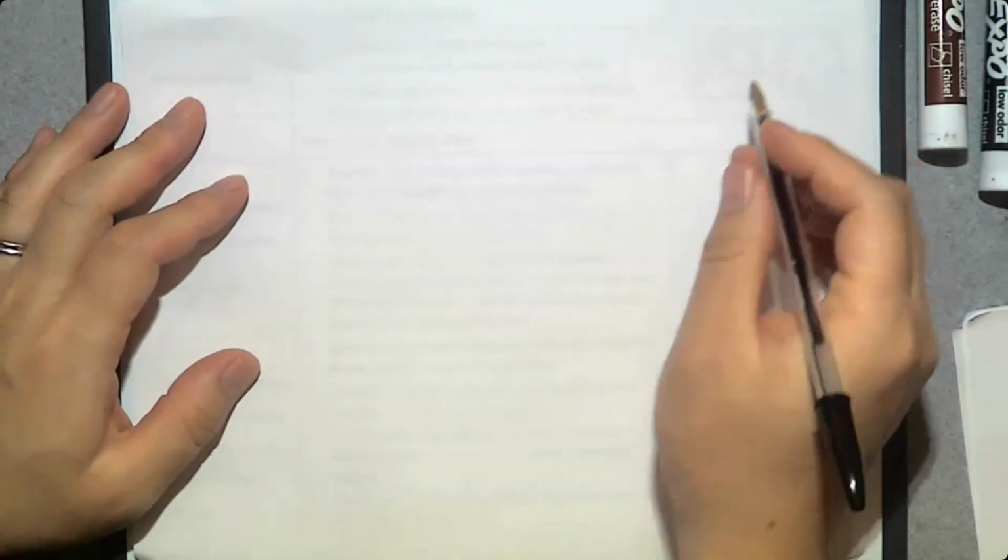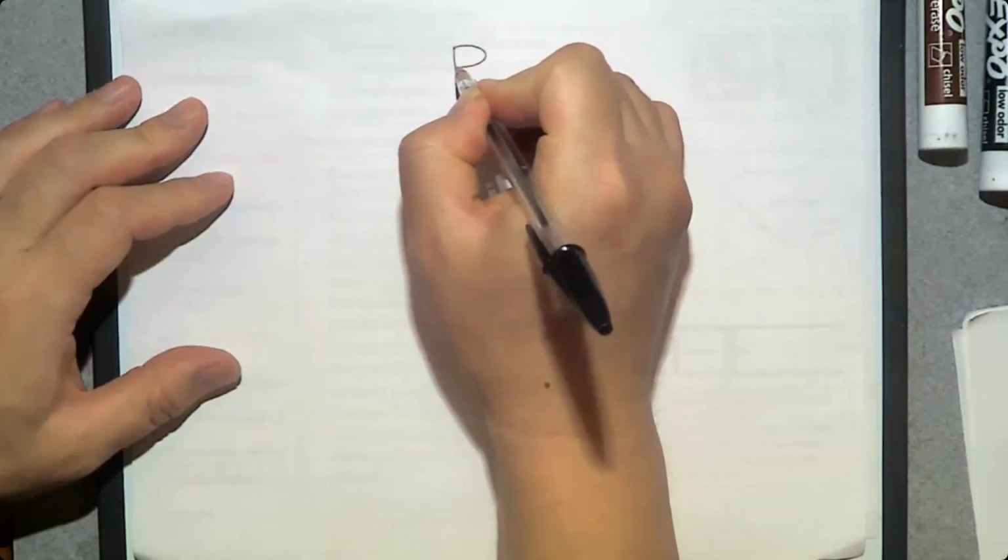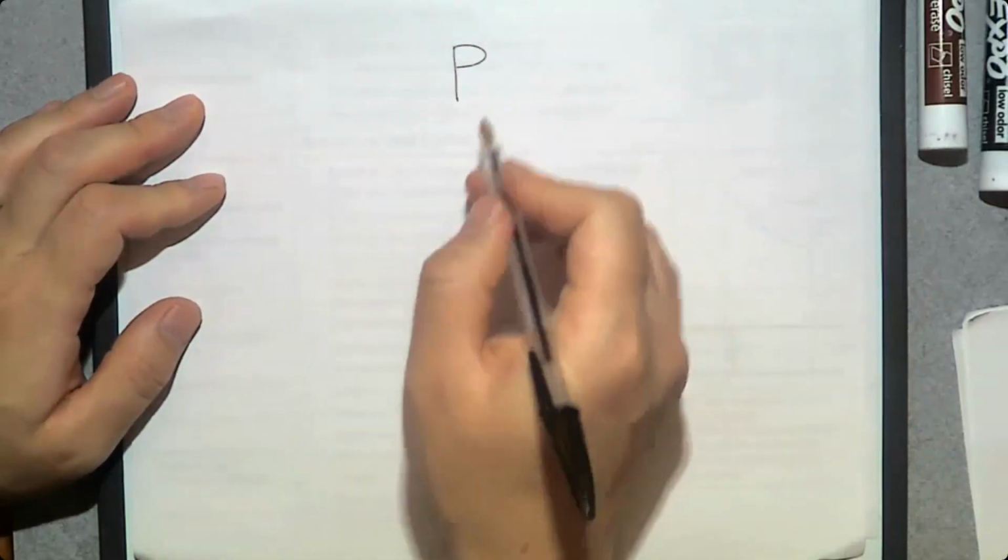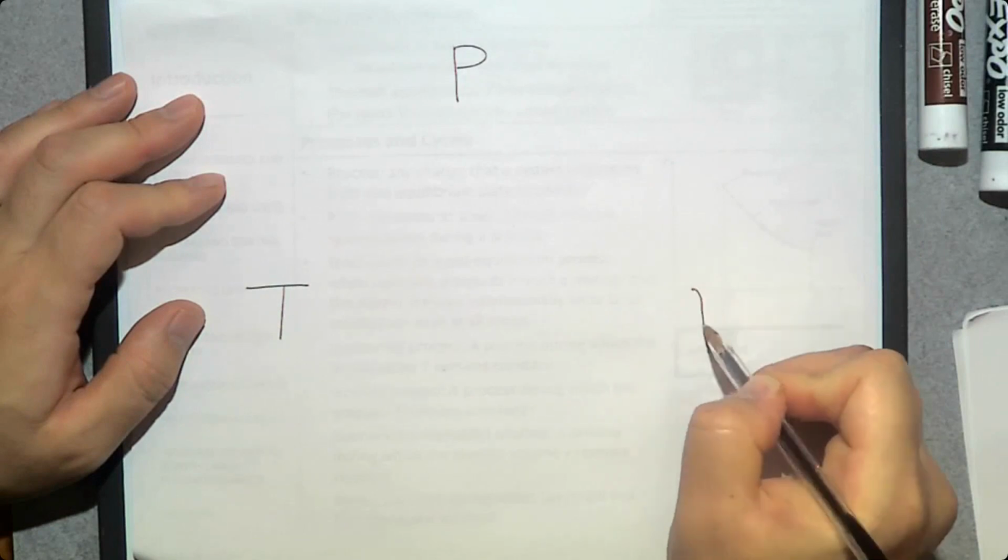So in thermodynamics, many properties are related to each other, but there are three common properties that we are going to study thermodynamically. They are pressure, temperature, and volume.